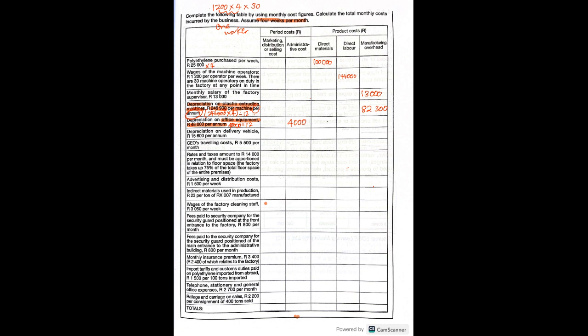Remember, if it was depreciation for the factory equipment, which we just did, it would be recognized as an overhead. If it's depreciation for the office space, it's regarded as administrative.